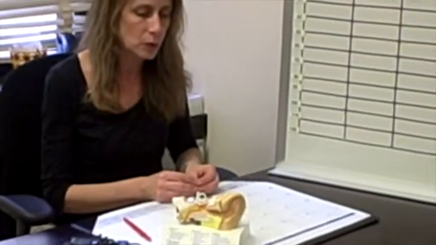Now, you don't necessarily have to have a balance disorder if you do have a hearing loss, but it is quite possible to have both at the same time.